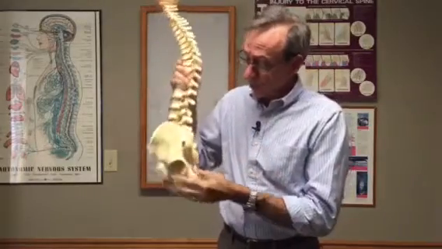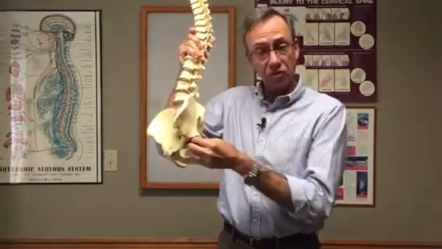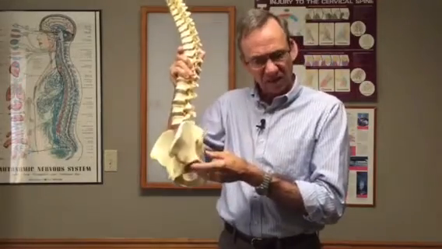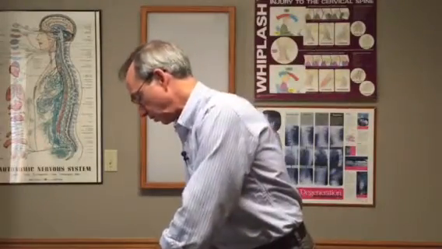The other kind of hip pain would be out here from where the ball and socket joint is, from the femur coming into your hip bone right here. That's a different kind of pain, which we do treat and we see that. But let's talk about what we call the sacroiliac or SI pain.